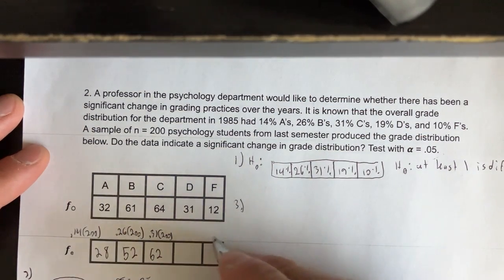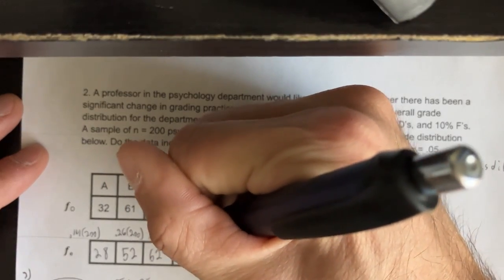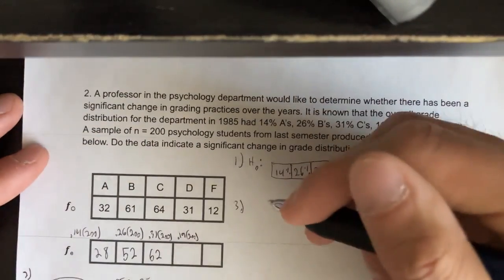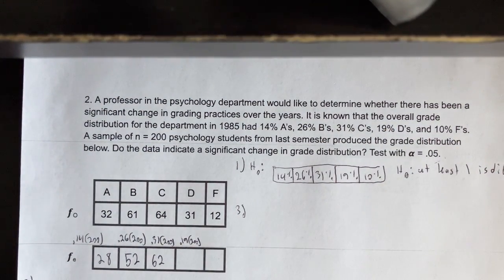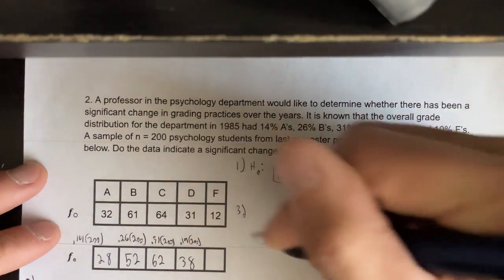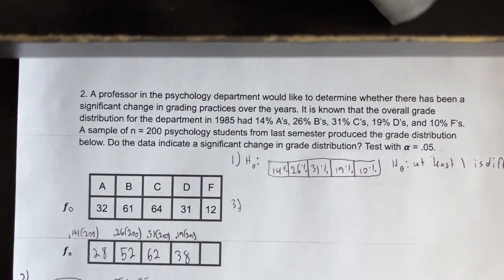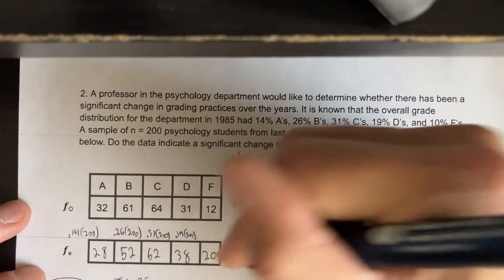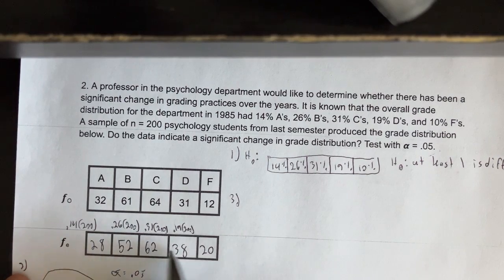2% of 200 is 0.19 times 200. So that would be 38. And then lastly, we have 10% of 200, which is 20. Okay, so these are our expected frequencies.